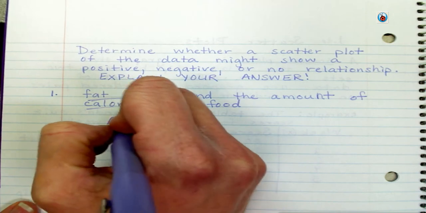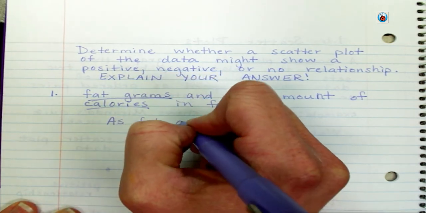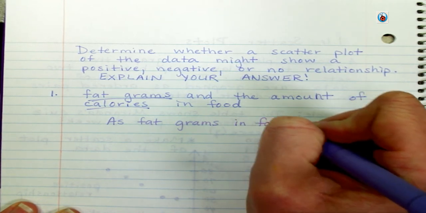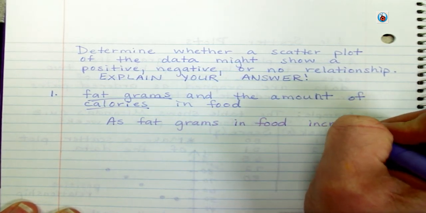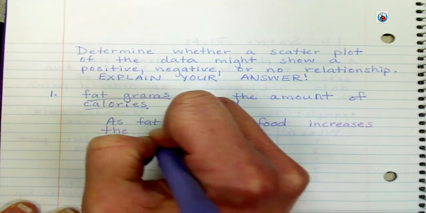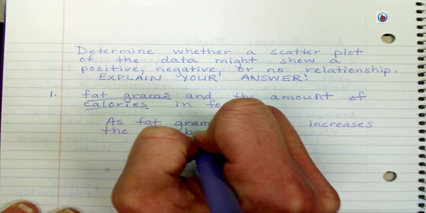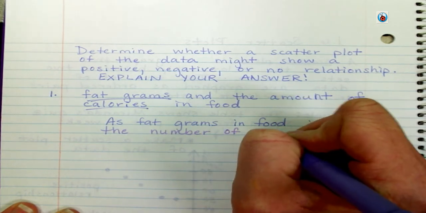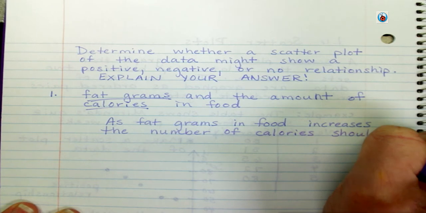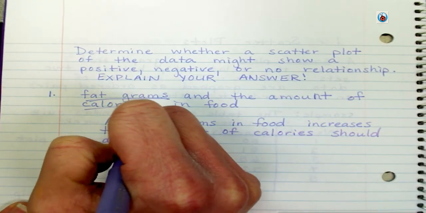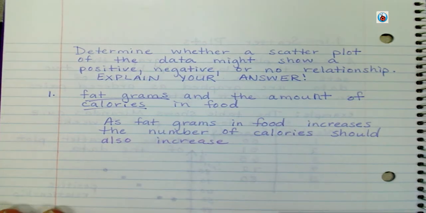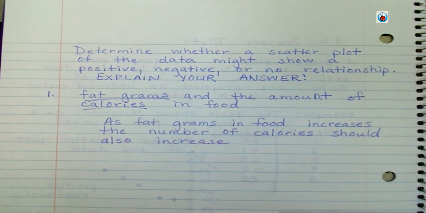Well, as the number of fat grams in food increases, the number of calories should also increase. We would assume that those would both go up together as you eat more food.